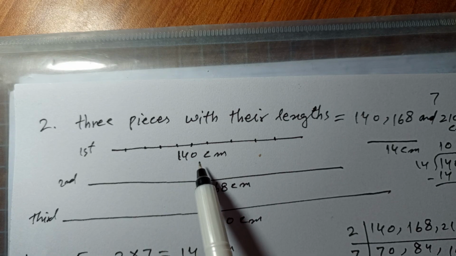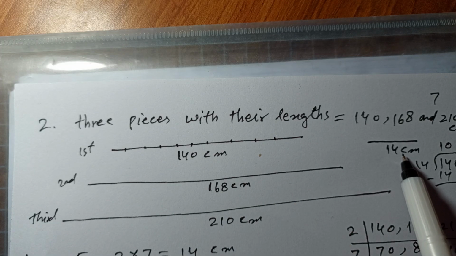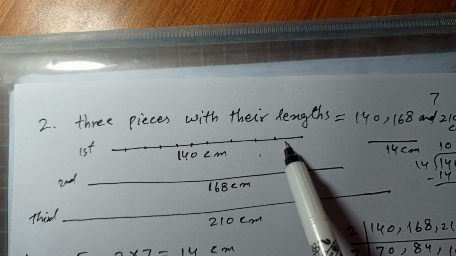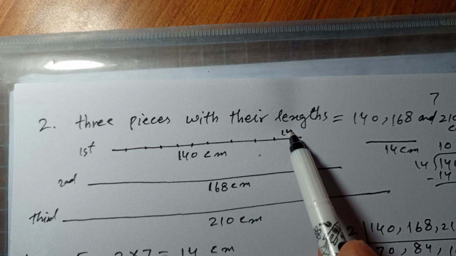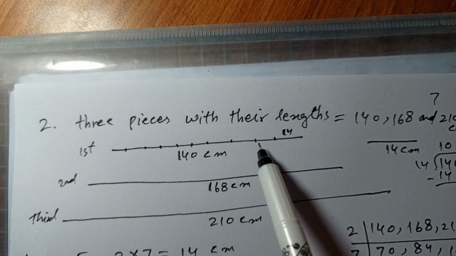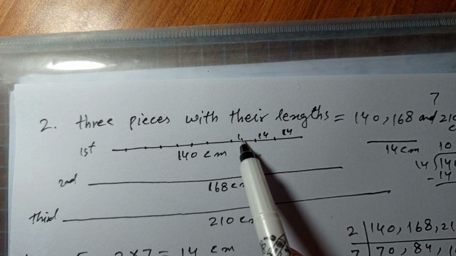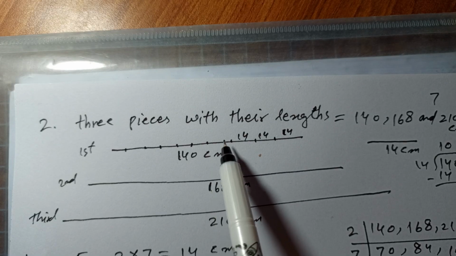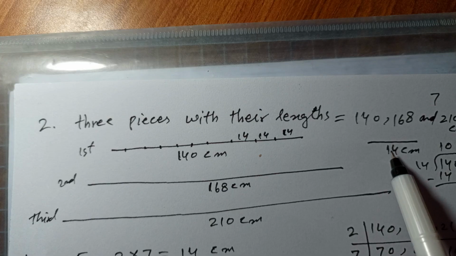These 10 pieces: 140 will give us 10 pieces of 14 centimeter length each. I can write here 14 centimeter. This one is of 14 centimeter. This one will also be of 14 centimeter. This one also, and so all these are of 14 centimeter, like this.